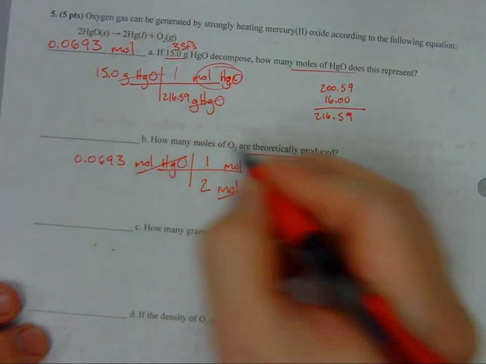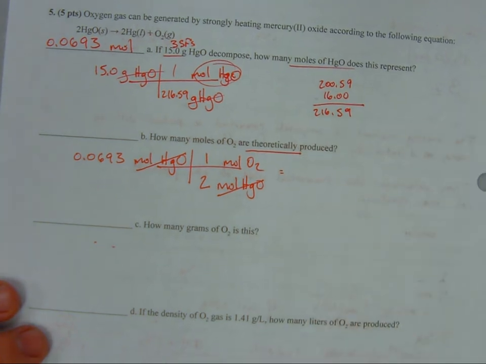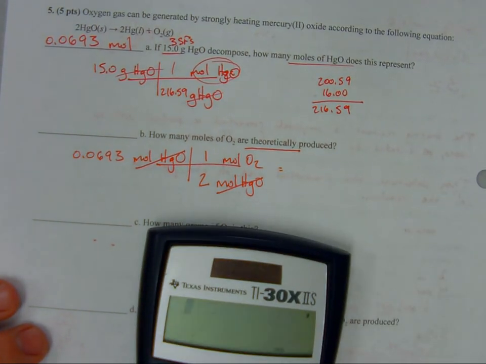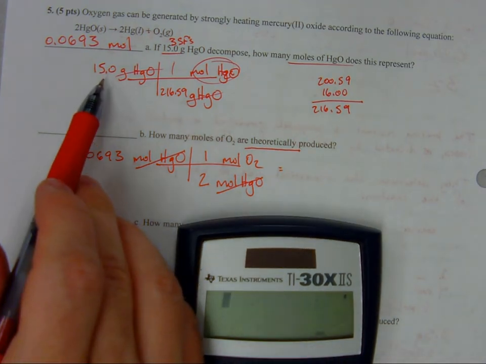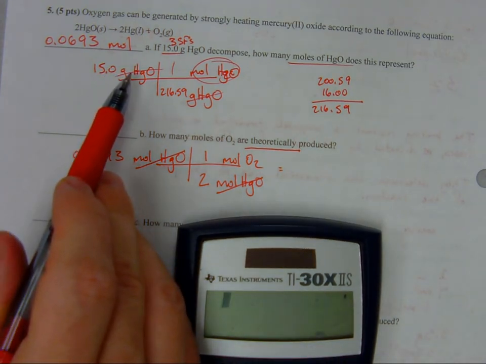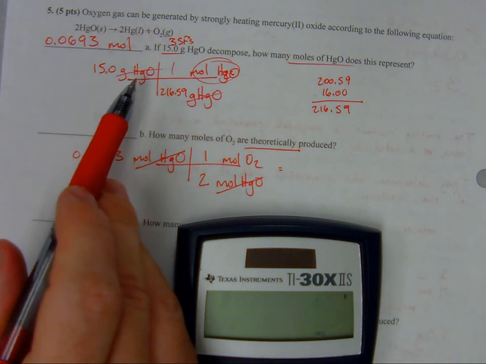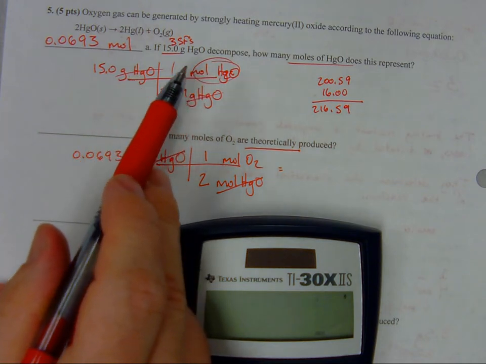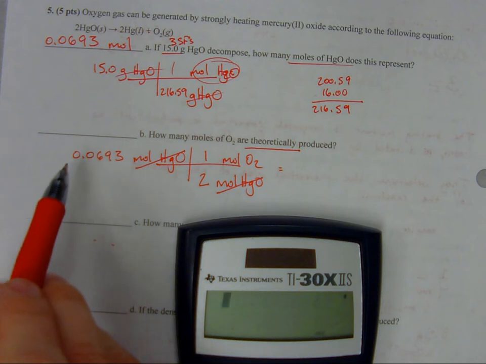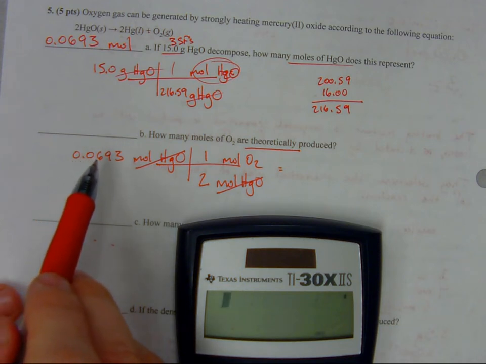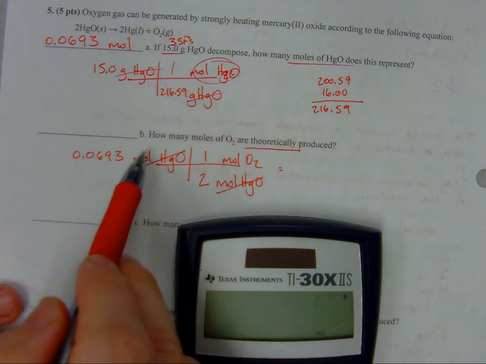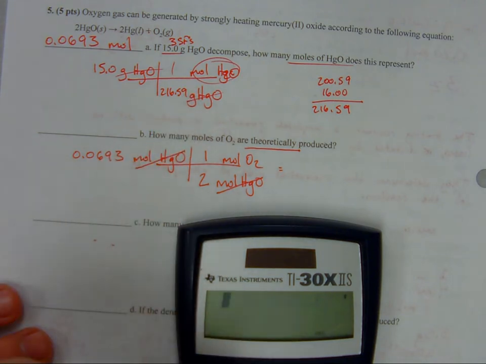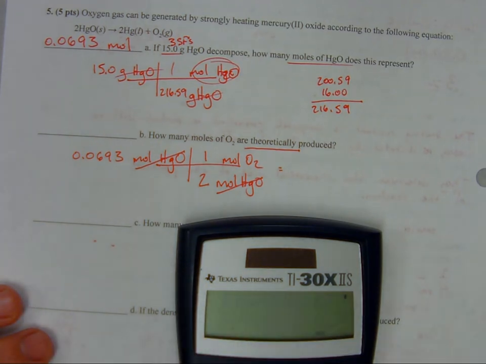Right, moles of HgO cancel. I'm in moles of O2. I've made myself a simple one-step calculation. But again, if you wanted to start all the way back from the 15 grams of HgO, that would totally work as well. You just also need to include this conversion factor back here at the beginning of this setup, right? You'd have to slap this extra conversion factor on the beginning of this. Still get the same correct answer, just be a little bit longer.